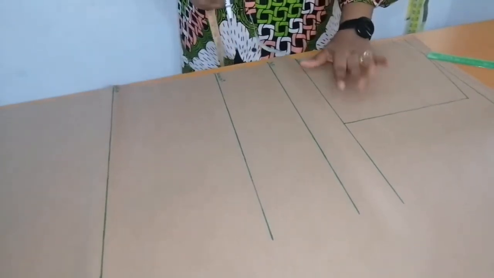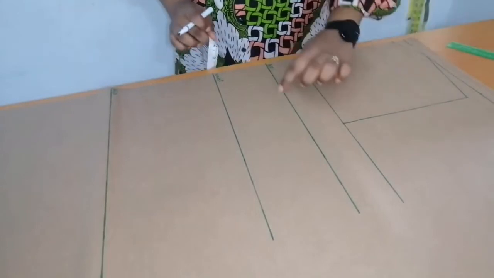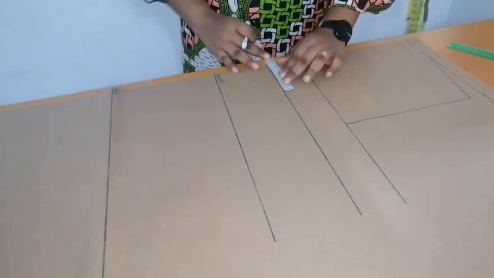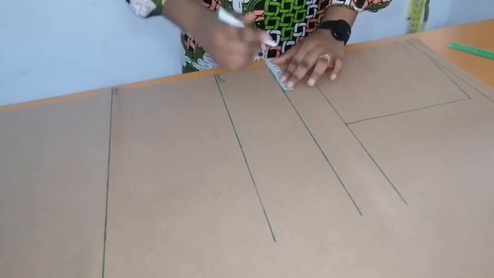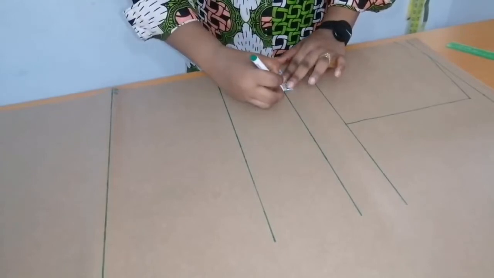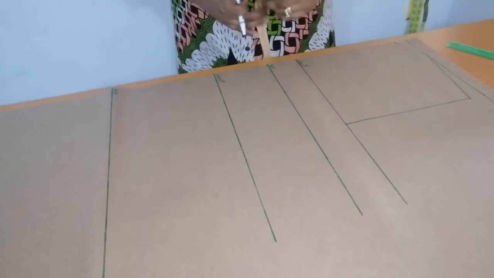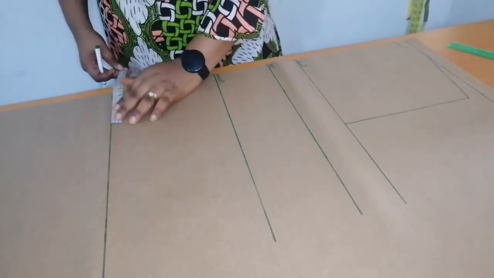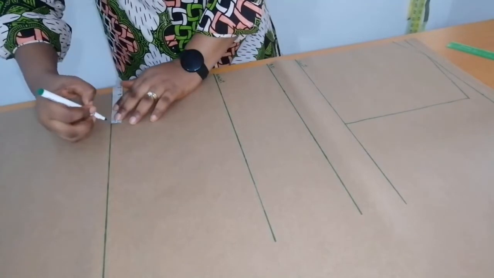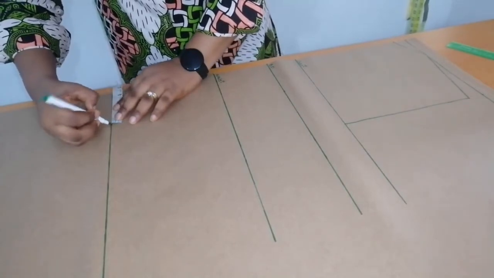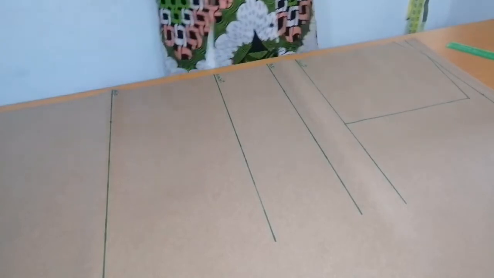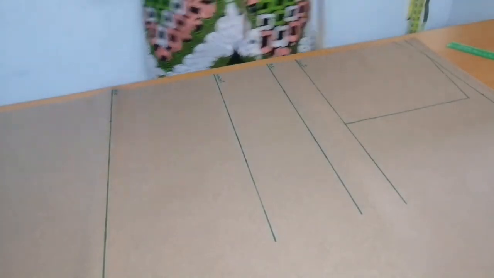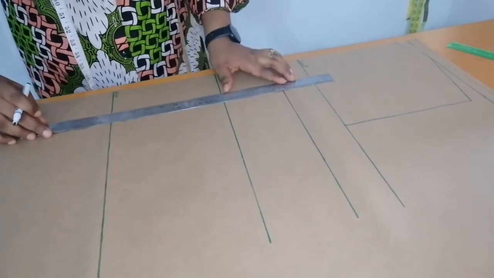At the bust point line, I'm going to input my bust span measurement, 4.5 inches. I'll move to the hip line and input the same measurement, 4.5 inches. I'm going to connect into a straight line.